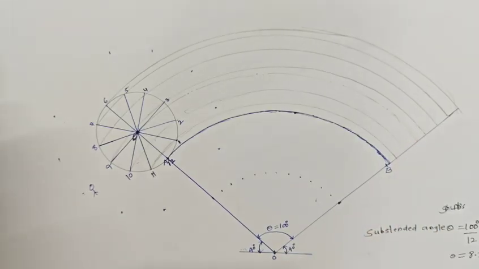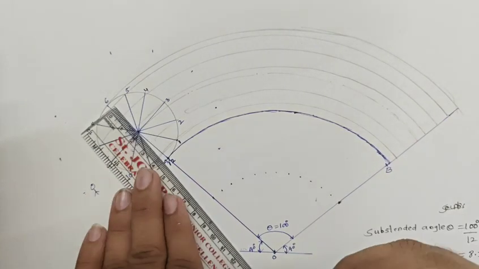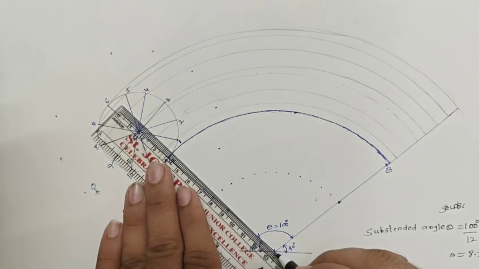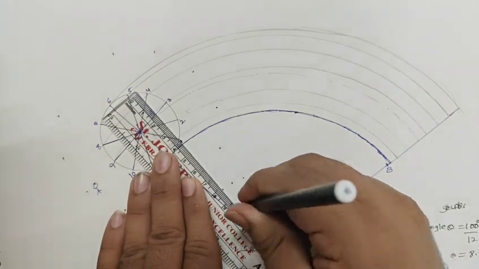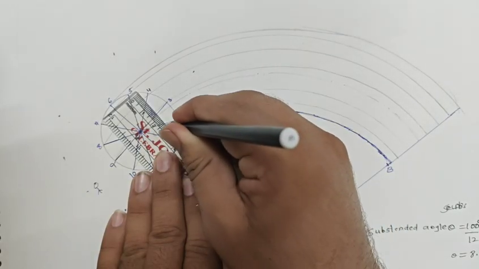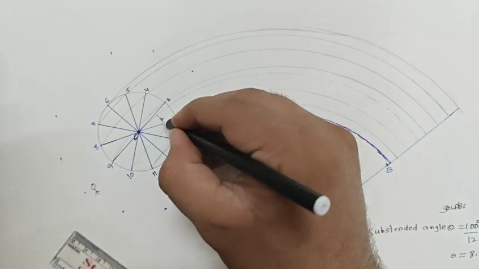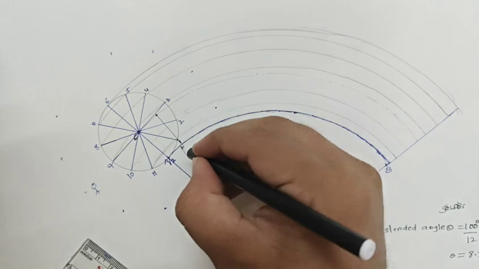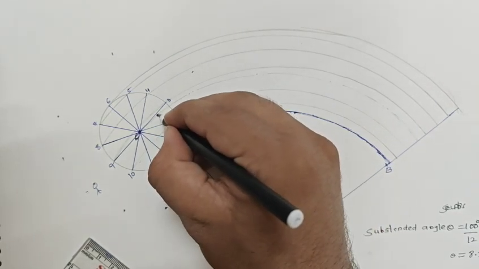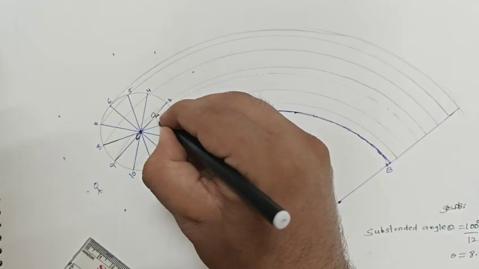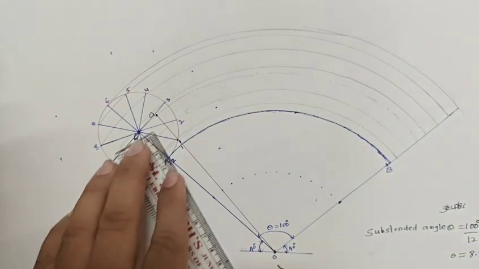Clear? Then you just need to extend this point, 0 to 1. This one should touch the center. So this point is called point 1, and where it touches the center, we call it center point C1.